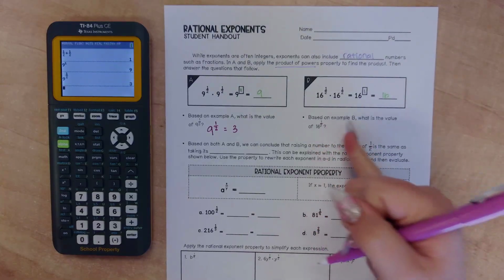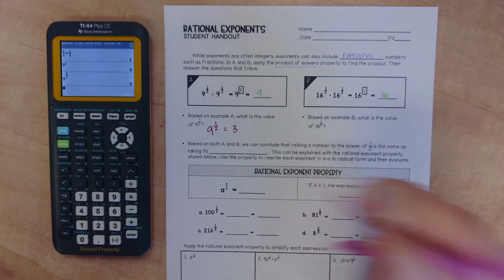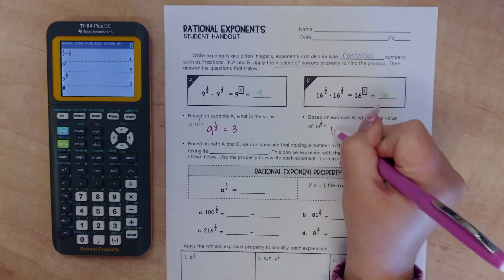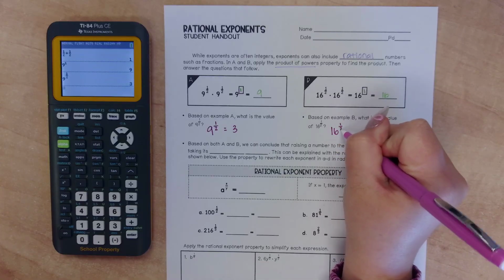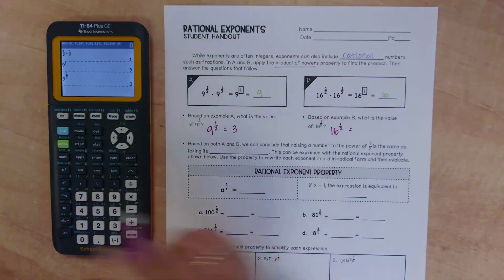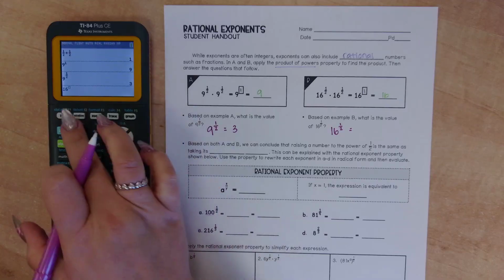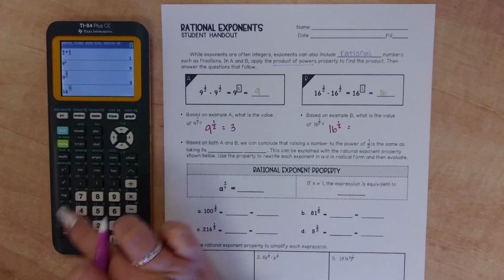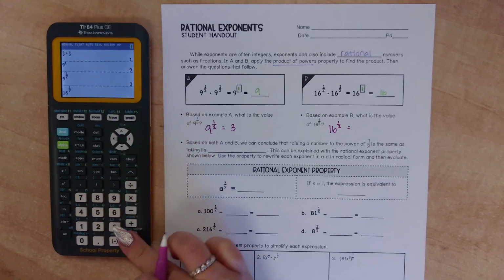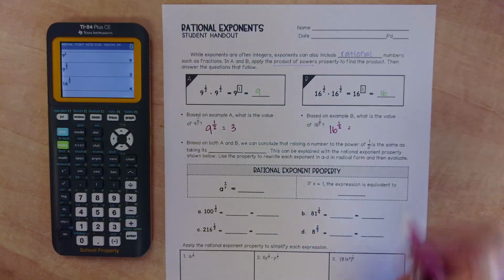Because it does say, based on example B, what is the value of 16 to the power of 1/2? Let's see what happens. Oh, it got me 4.